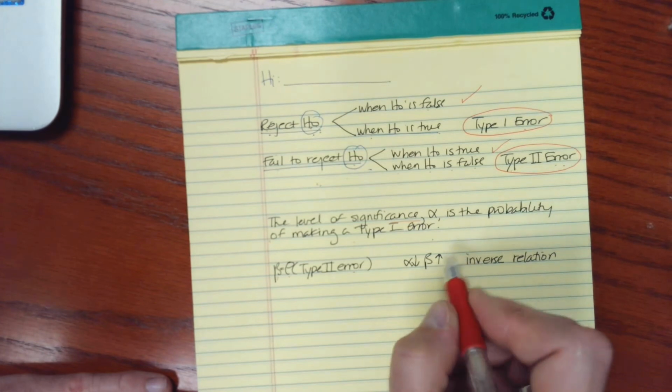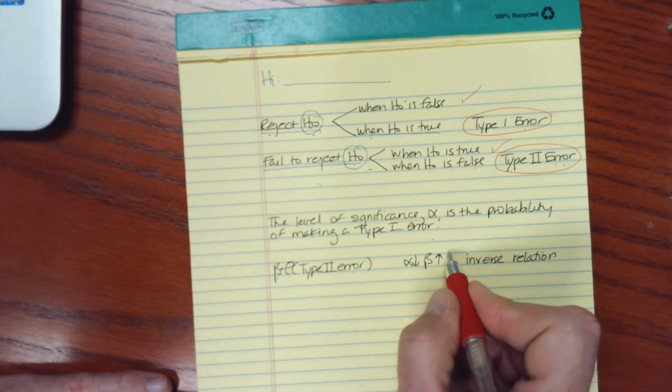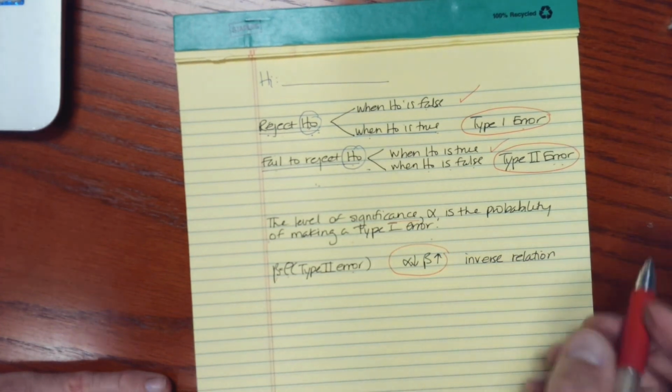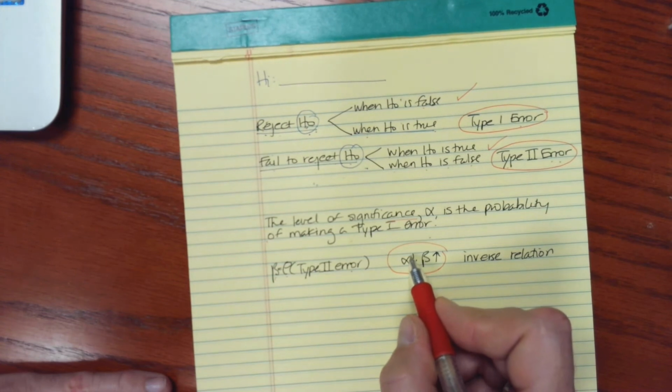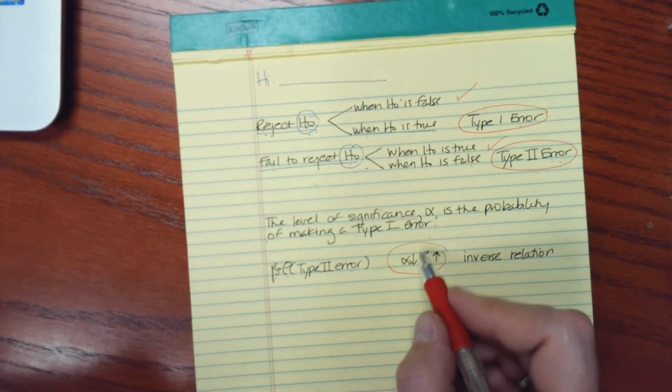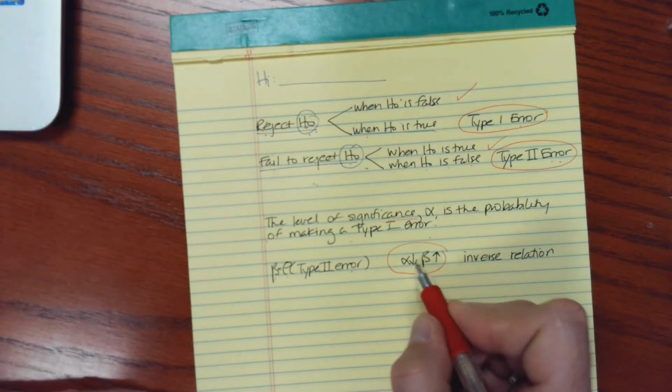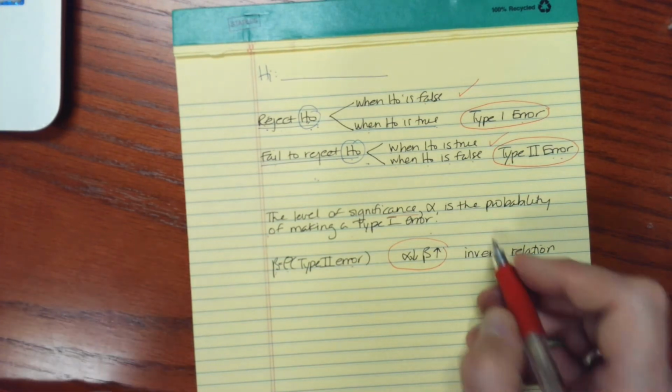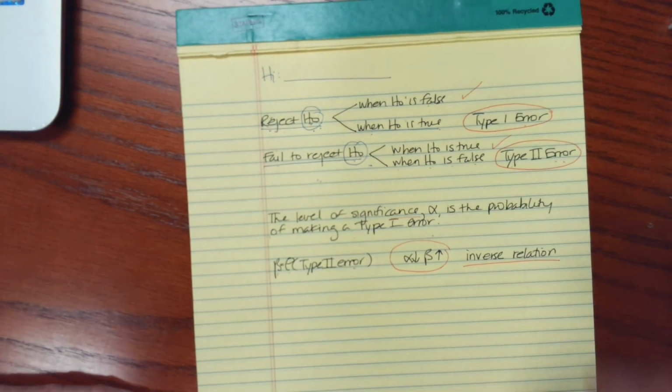And you should know that these things have an inverse relationship. So if your level of significance goes down, then beta will go up, and vice versa. If alpha is increased, beta will go down. So that's how they have an inverse relation.